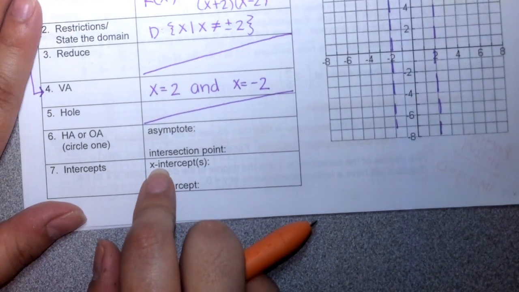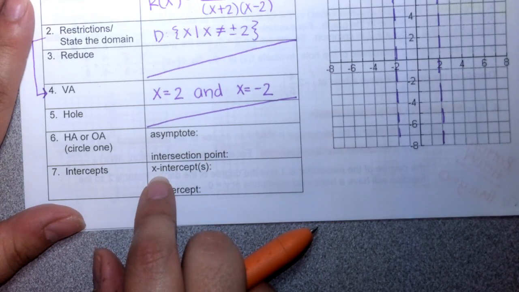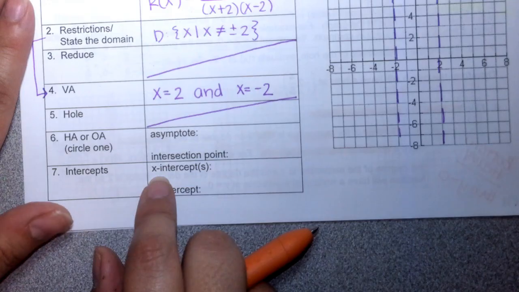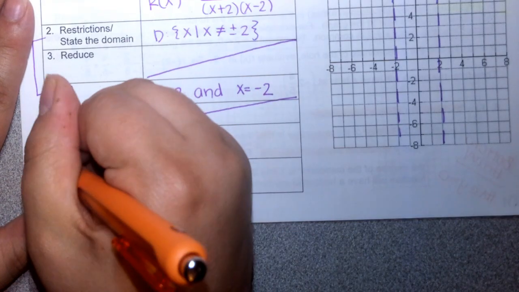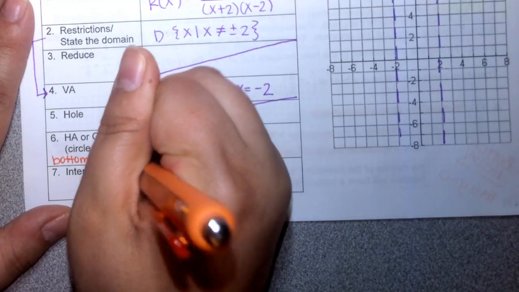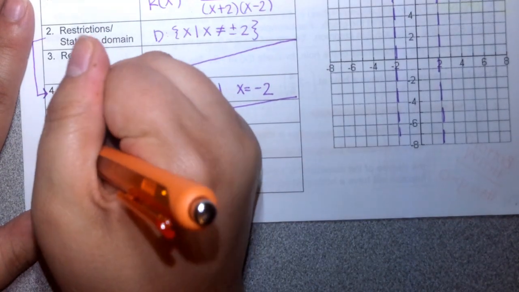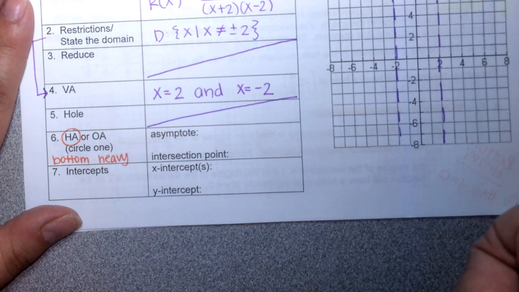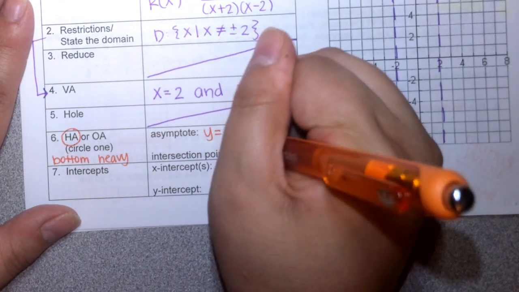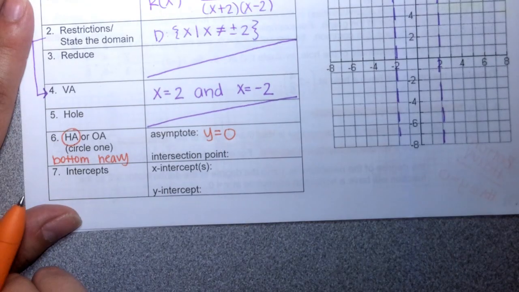Alright. Look up. You can look at the original equation. Top heavy, bottom heavy, balanced. Which one is this? So this is bottom heavy. Because it's bottom heavy, what is this? Horizontal asymptote at y equals 0. Bottom heavy is HA, y equals 0 every time.